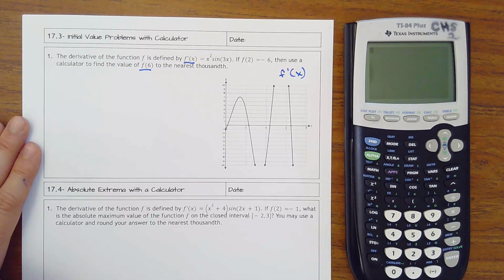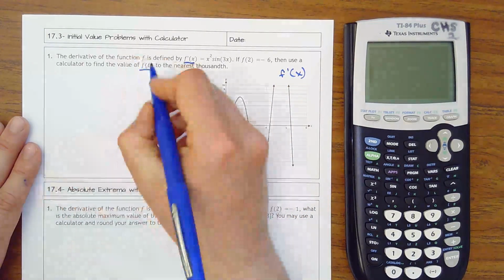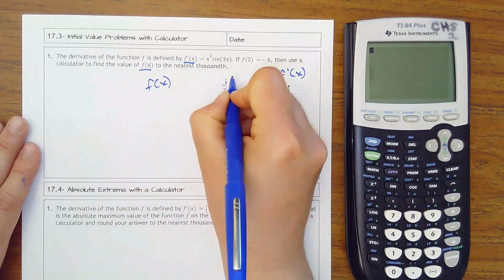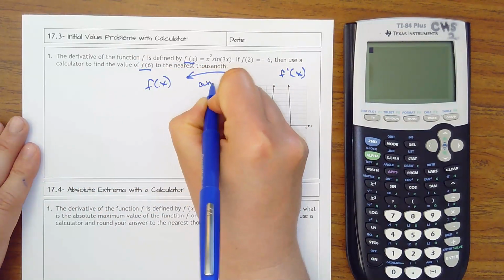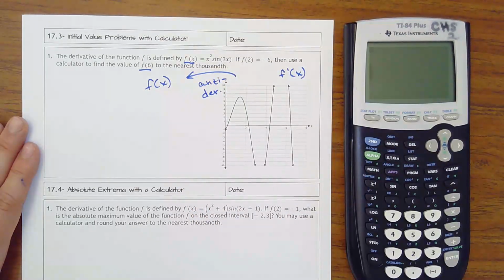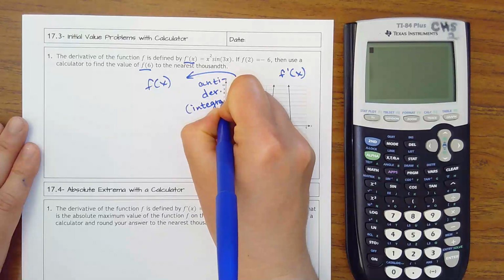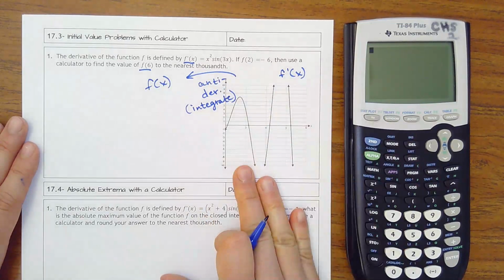Okay, so anytime I want to take a derivative and go backwards to what was f of x, you've got to do antiderivative or the integral. Or integrate. Because otherwise this doesn't do me a lot of good.